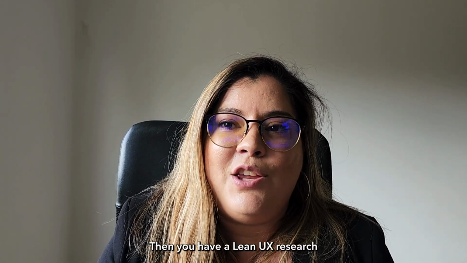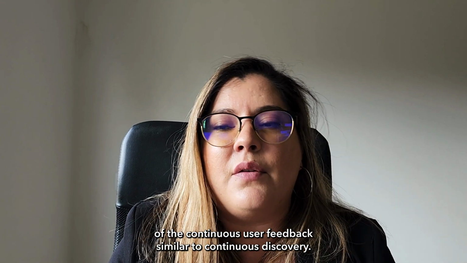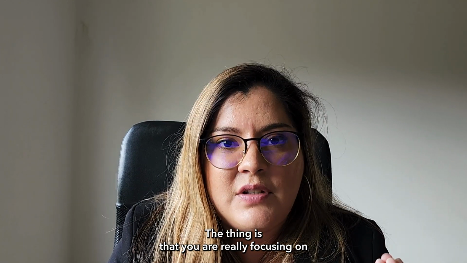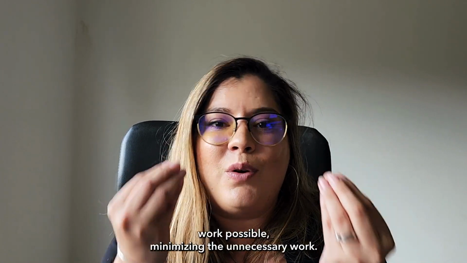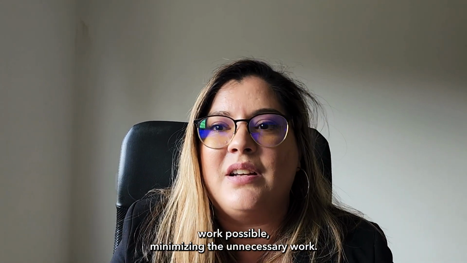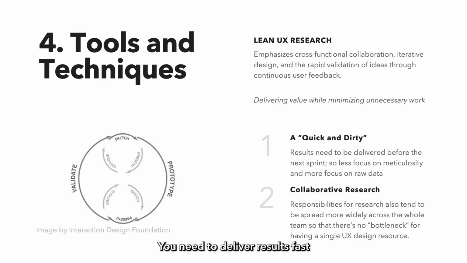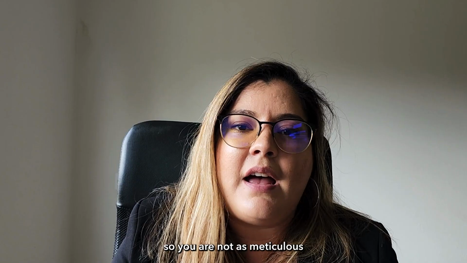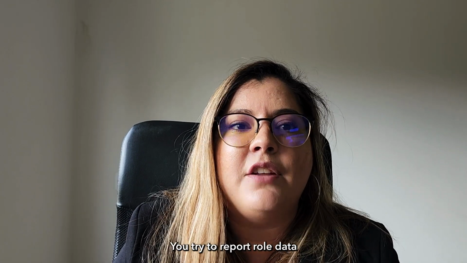Then you have Lean UX research, which emphasizes cross-functional collaboration, iterative design, and rapid validation of ideas through continuous user feedback. Similar to continuous discovery, the thing is that you are really focusing on delivering value with the least work possible, minimizing the unnecessary work. So it's a really quick and dirty approach. You need to deliver results fast, so you are not as meticulous with reports and documentation. You try to report raw data.